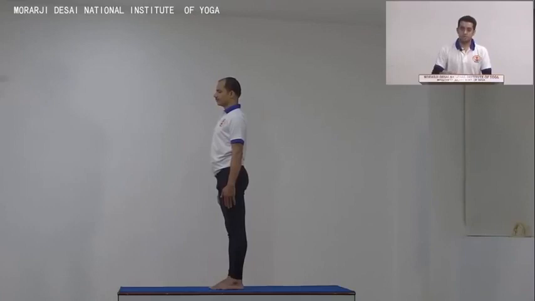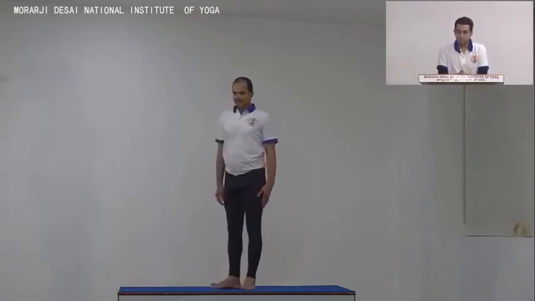Now, slowly we will move towards the Trikonasana. Turn this side. Yes. Adjust your clothes and get ready for Trikonasana. People having low back pain, neck pain, stiffness shall practice with care.